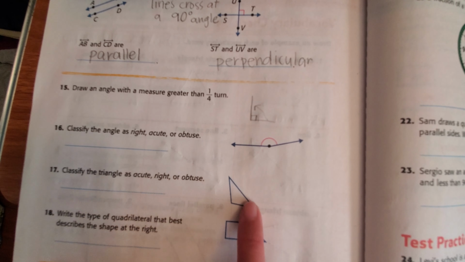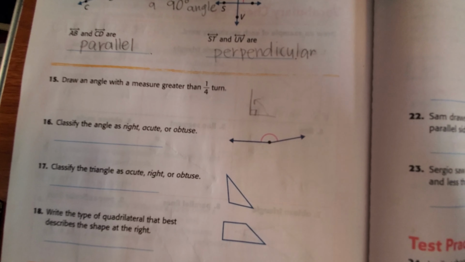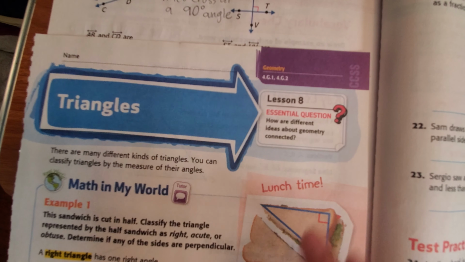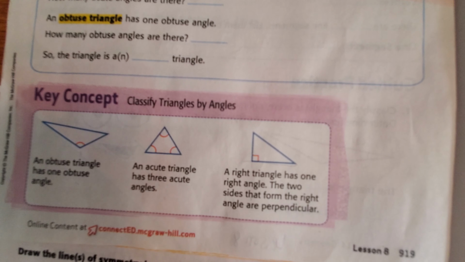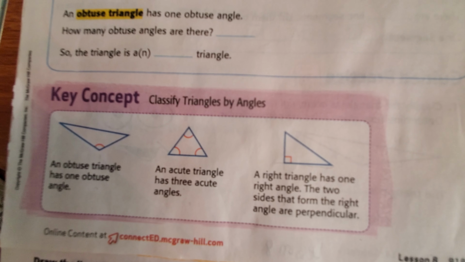Number 17, classify the triangle as acute, right, or obtuse. And let me show you where you can find that information. This is a lesson on triangles, lesson 8, chapter 14. You can find it on page 920, where it explains the different types of triangles. So you can pause the video if you need to look at this.